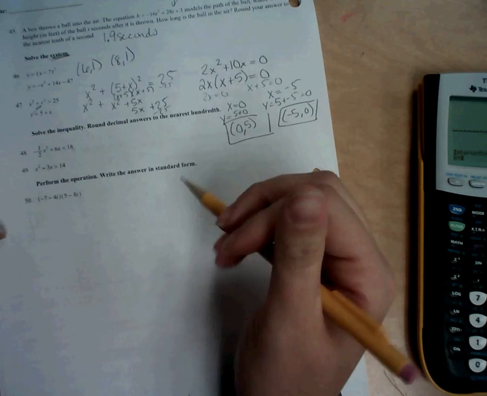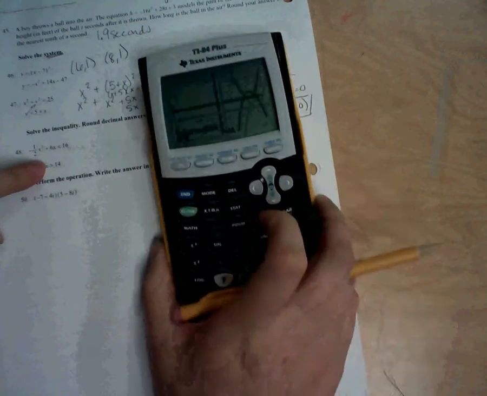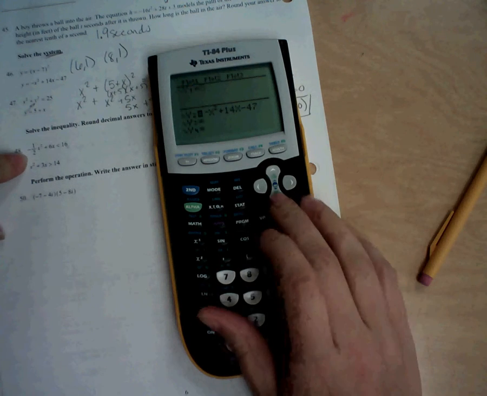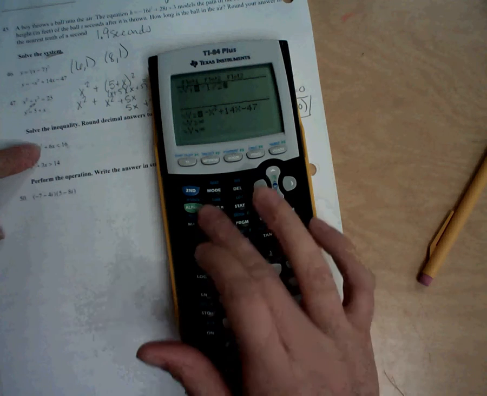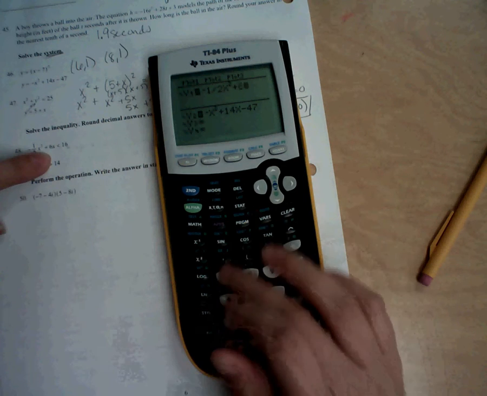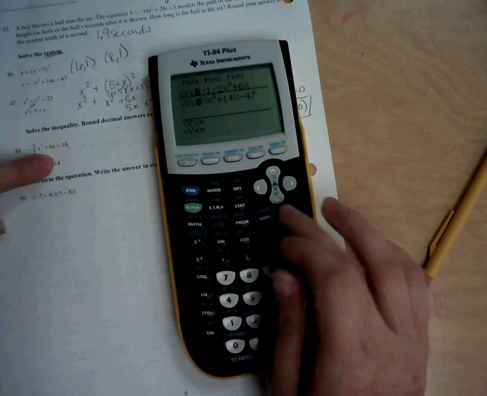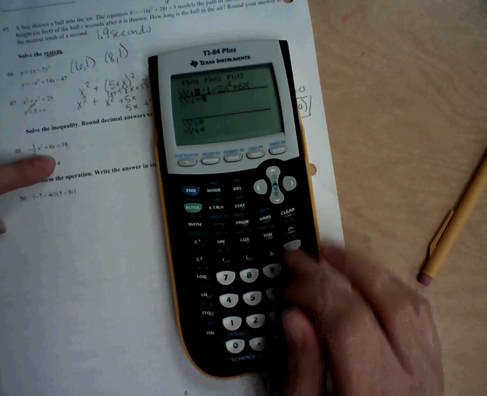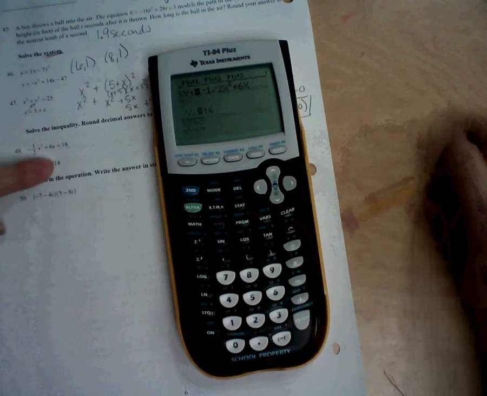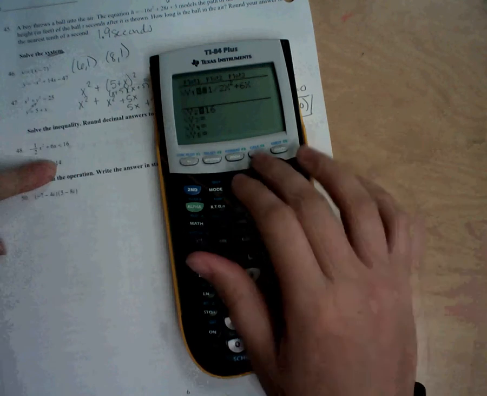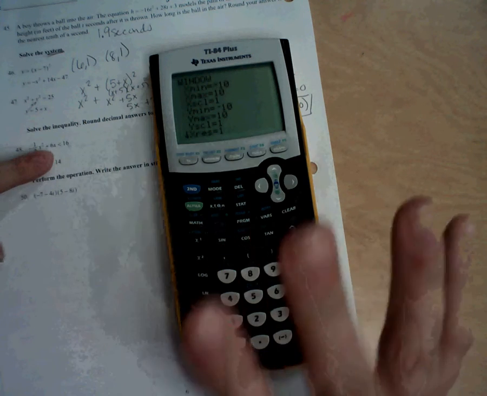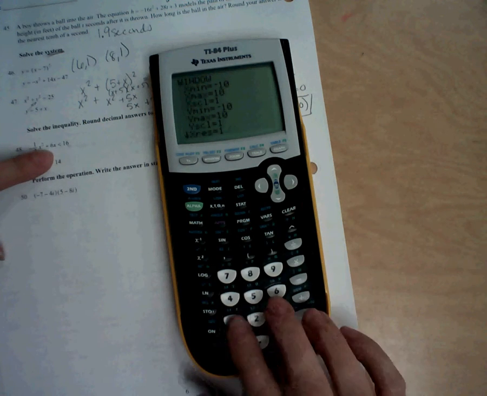Solve the inequality, round decimal answers to the nearest hundredth. So I think it's easiest to do this on your calculator. So I'm going to have negative 1/2 x squared plus 6x. And then right here, I'm going to have 16. Actually, I'm going to go ahead and subtract 16. Nah, I'll leave it like this. My window, I'm going to need to go up to 16. So I'm going to change my y max to go up to 20.